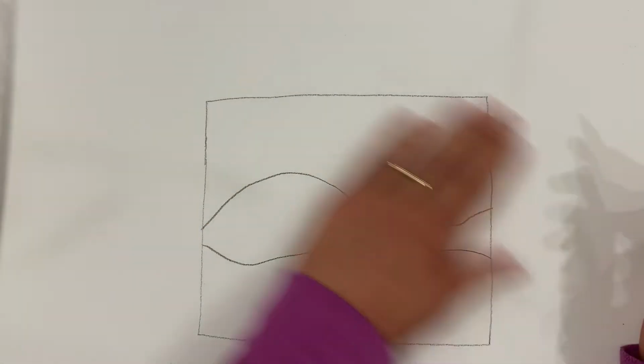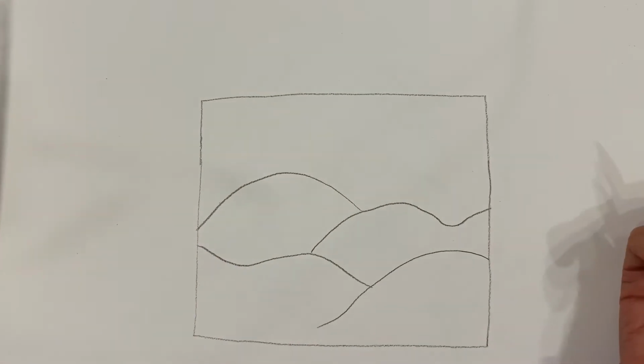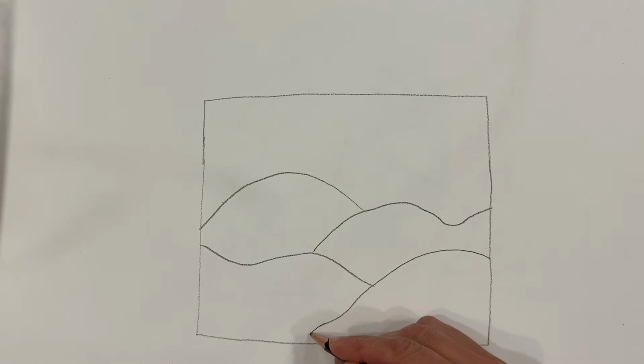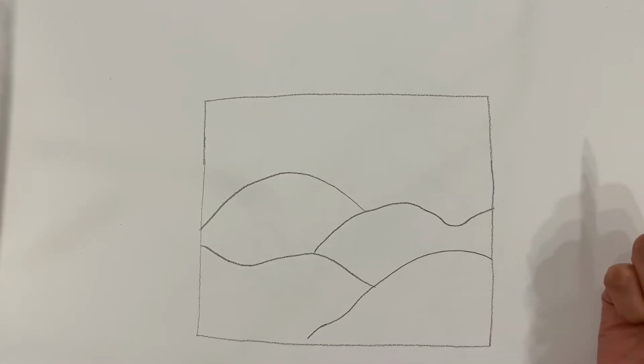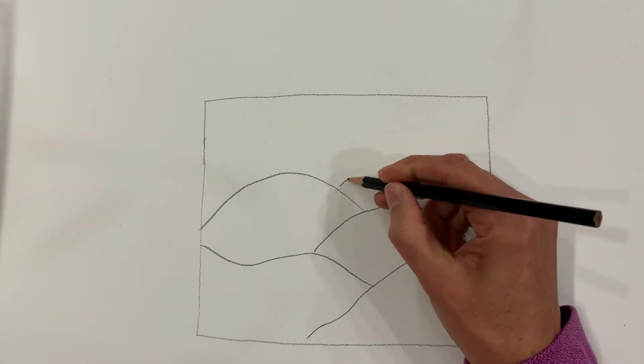And last week we discussed what contour lines did. When contour lines are closer together, they seem darker, so they look like they could create shadows. Also, they can appear farther away.